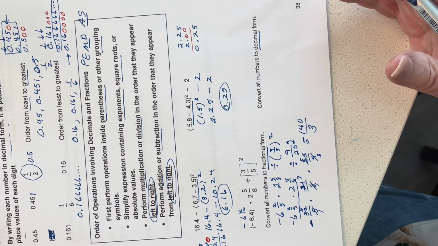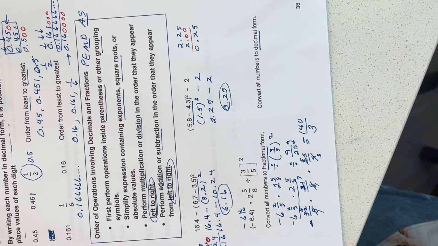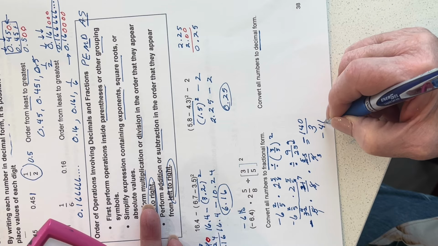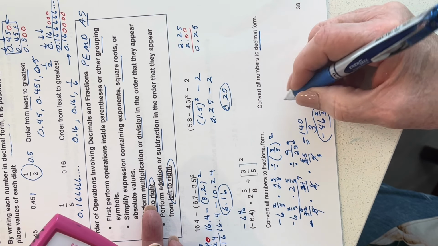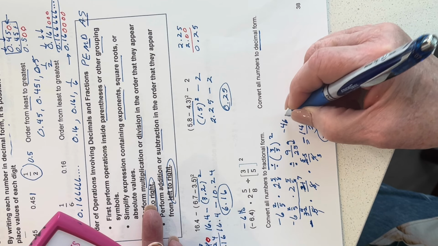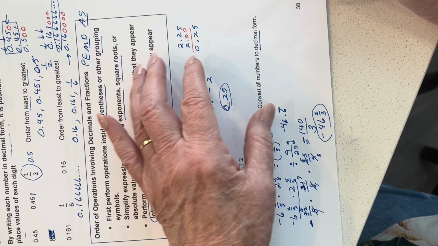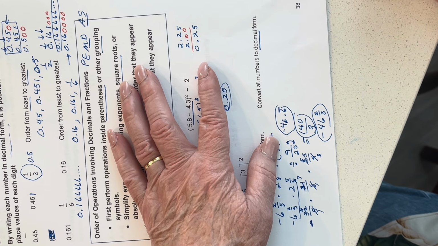We can change it to an improper fraction. That would be fine too. And we would get negative 46 and 2/3 if we want it as a mixed number. Or we would get negative 46 with the 6 repeating in the decimal point. So any of those three answers would be fine with me.